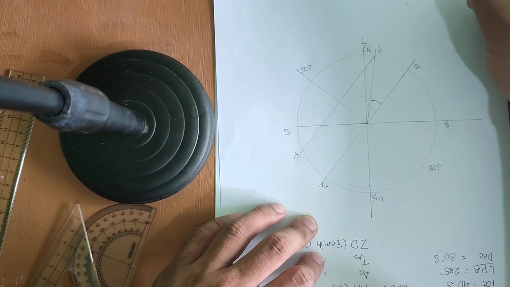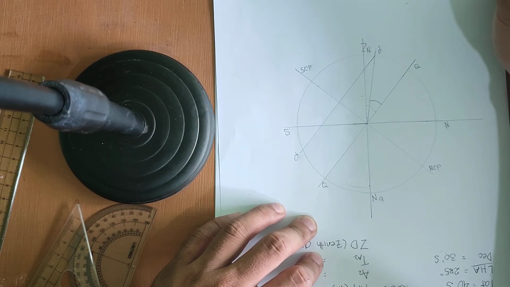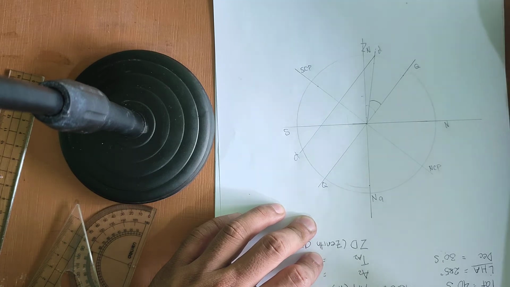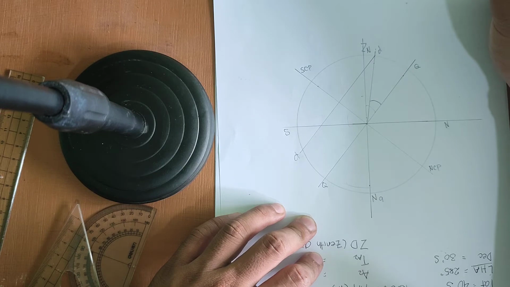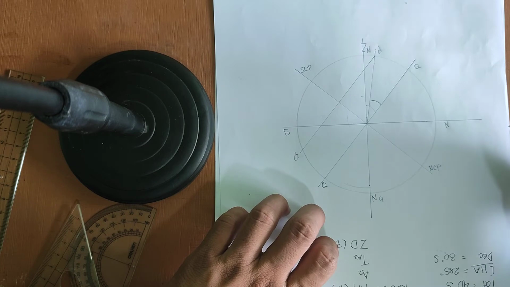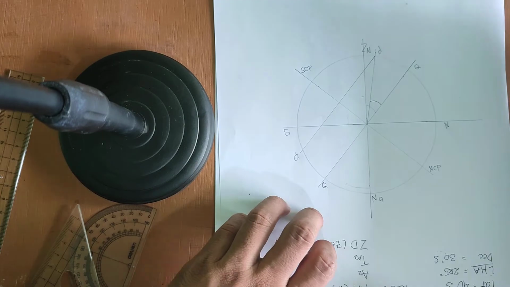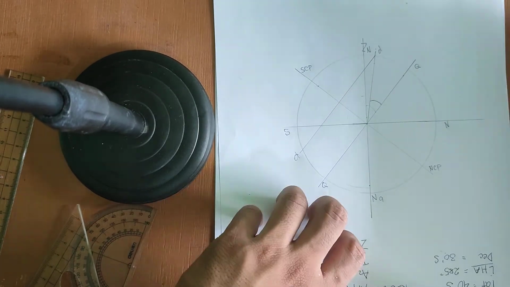So this is 10, 5. This is 5. This will be 15, 3. This will become 1. Okay, 75 degrees.